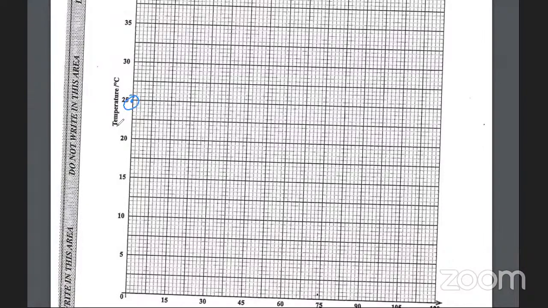That was the first reading. The second one, a time of 15 seconds to 33 degrees Celsius. Then 45 seconds.